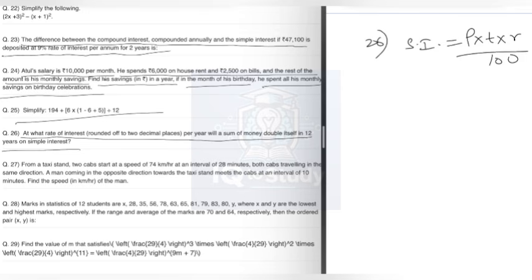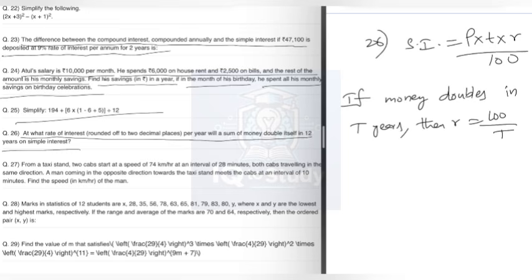For this we have a shortcut formula. If money doubles in T years, then the rate of interest is equal to 100 by T. R is equal to 100 by 12, which is equal to 8.33%.